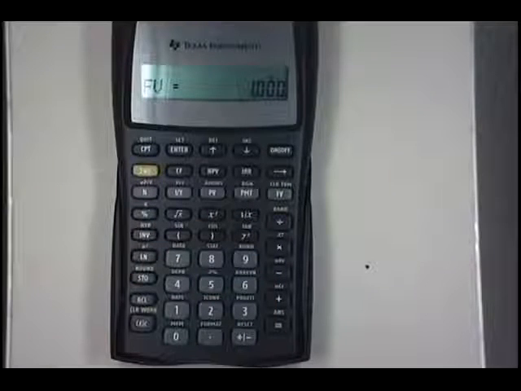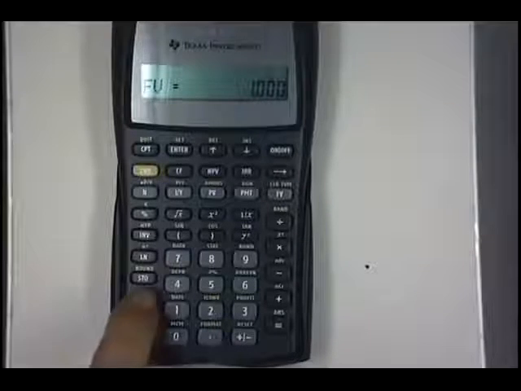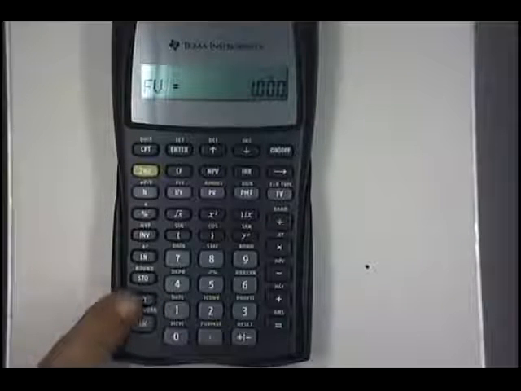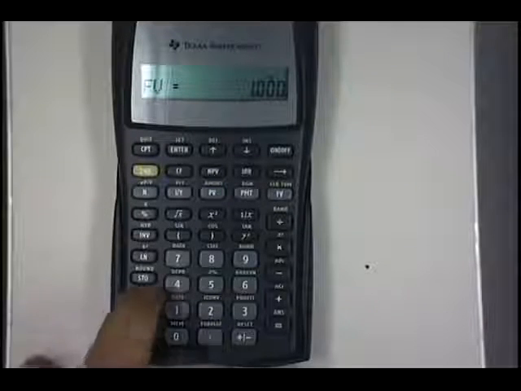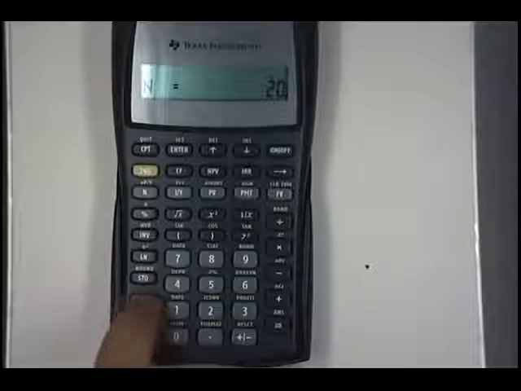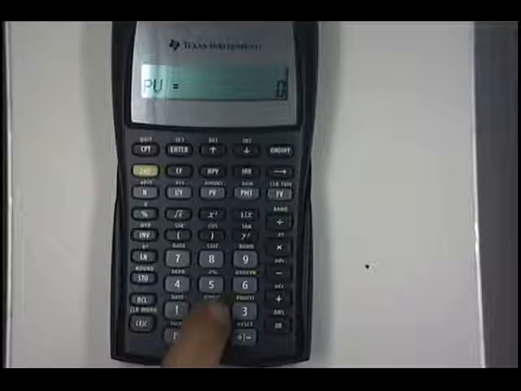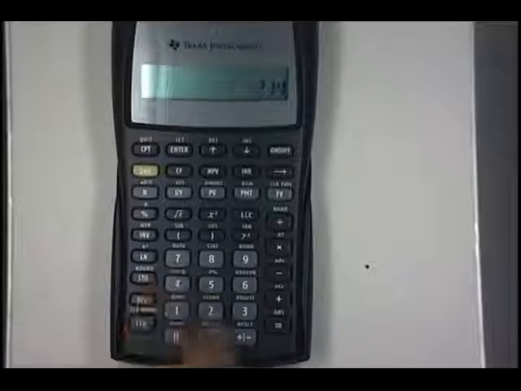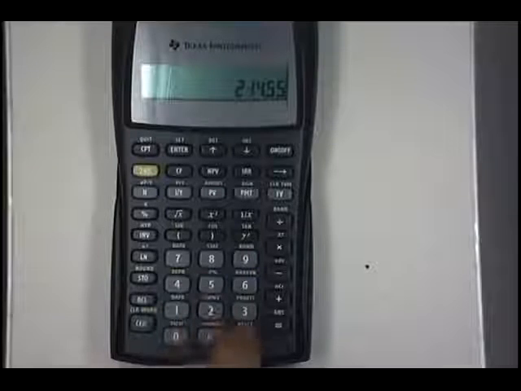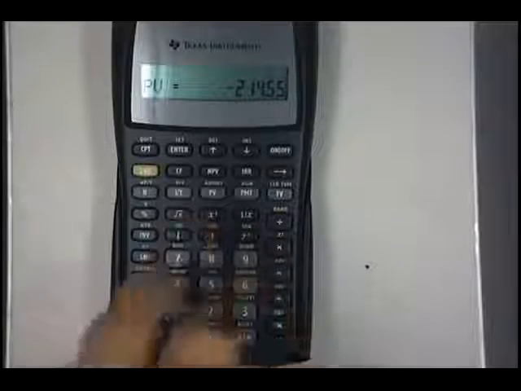Now I'll show you something here. If we're not sure we got the right numbers in, let's check our numbers before we compute. Second button right here is the recall. Let's recall my N. Yep, I had that right. Let's recall the present value. I missed that one, didn't I? 214.55 negative present value.